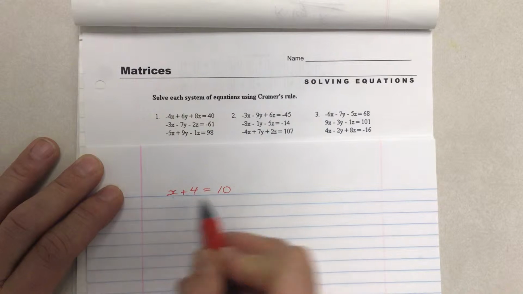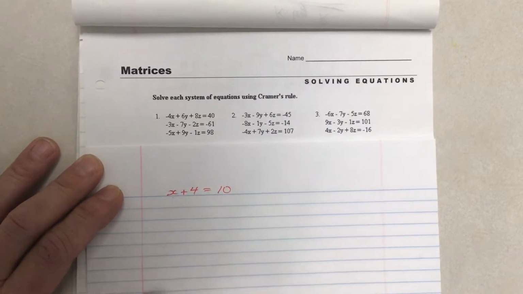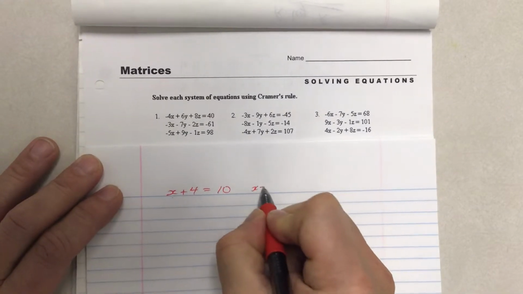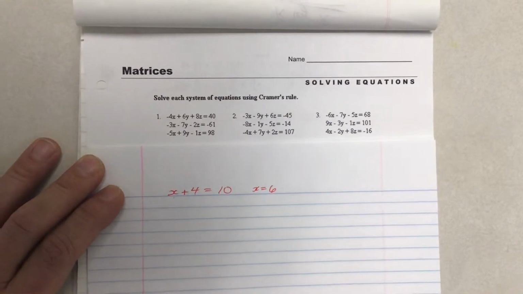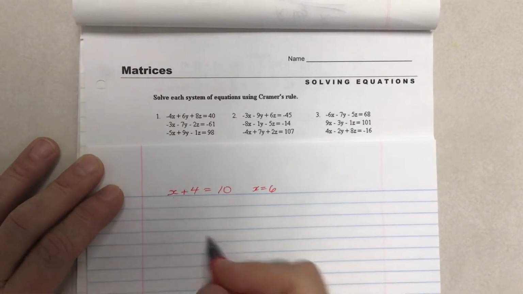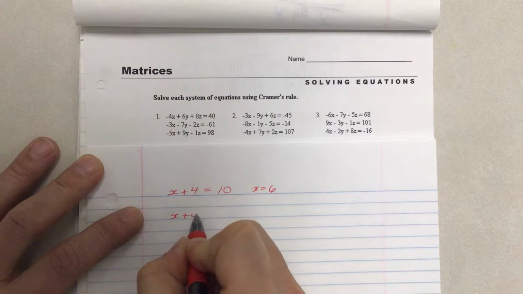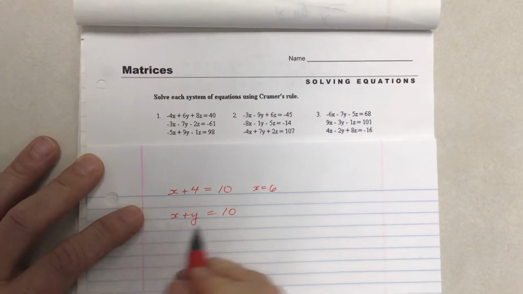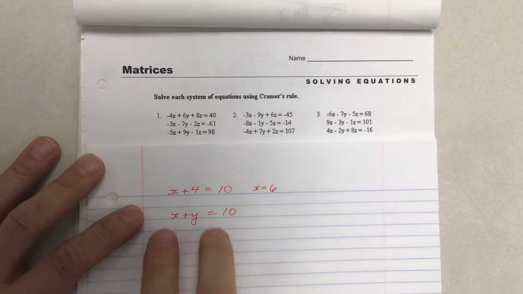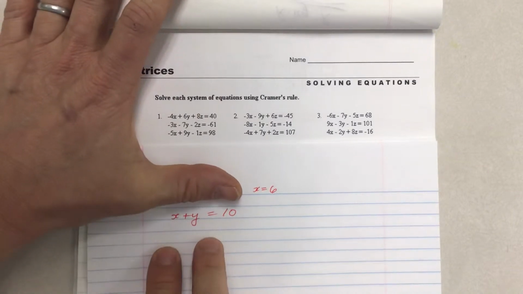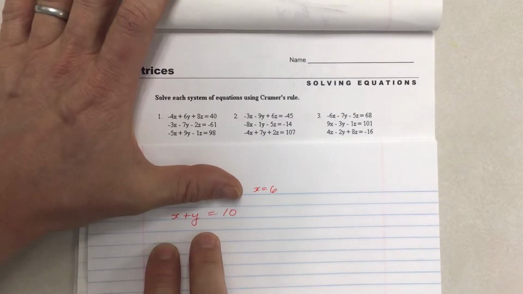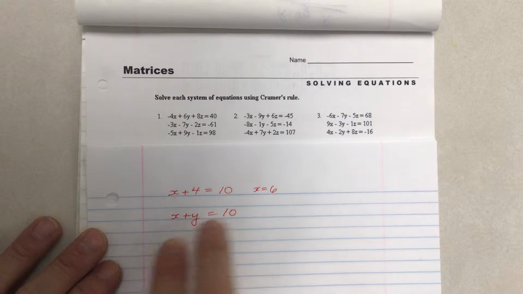Now, we can probably do this one in our head. What plus 4 is 10? We know that x equals 6. So that one is a very easy equation to solve. It has one variable. When you have something like x plus y equals 10, there's two unknowns. And this equation by itself is impossible to solve because there's more than one answer at any one time.